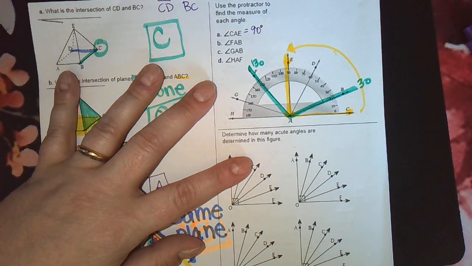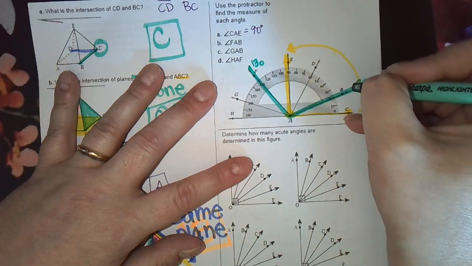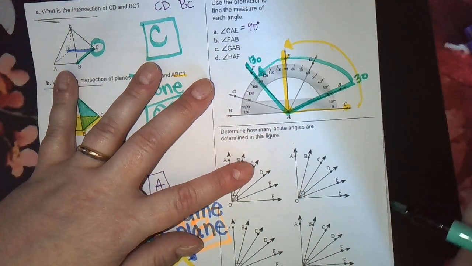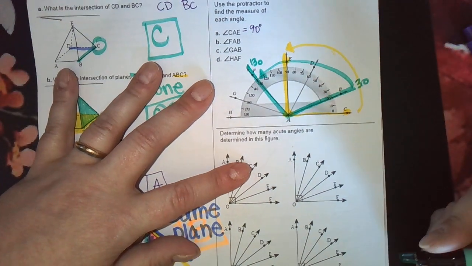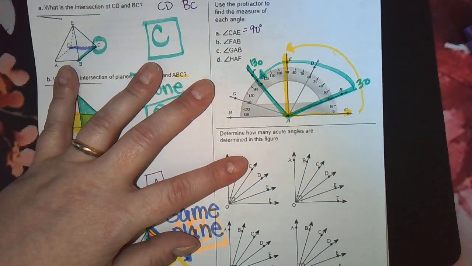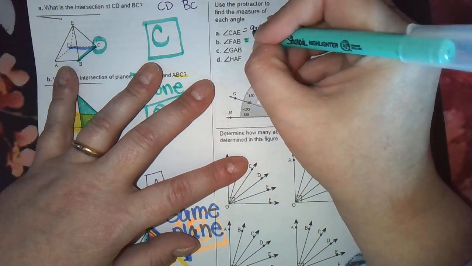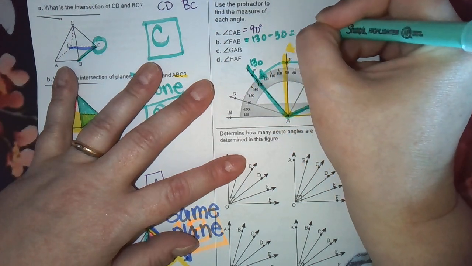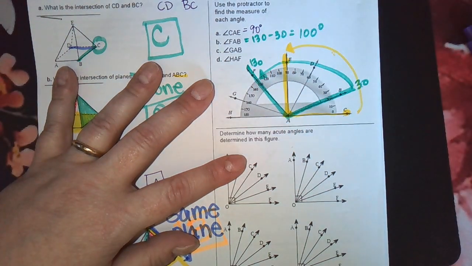Okay. So to get this angle B, we have to say, well, how much did I go from 30 to 130? How many extra degrees did I go? And it's 100. Or you can subtract them, and you can say 130 minus 30 is 100.